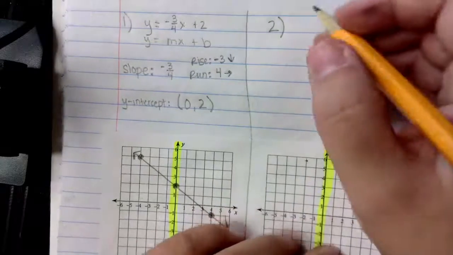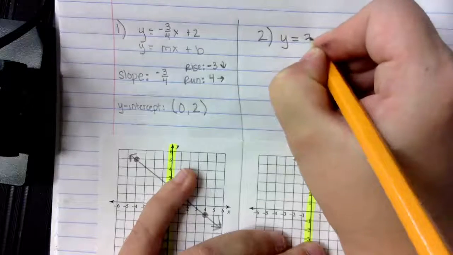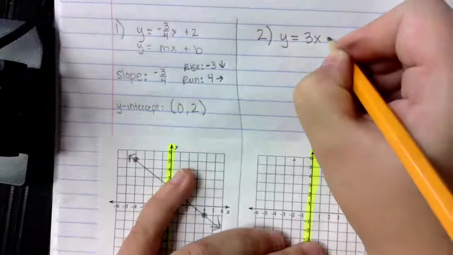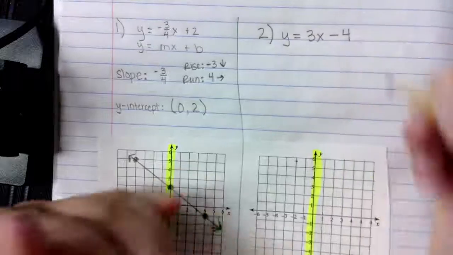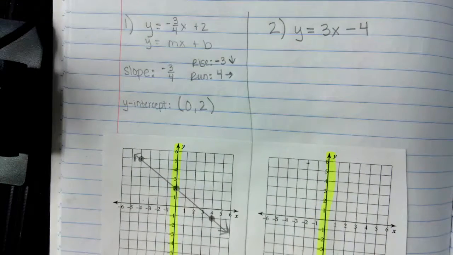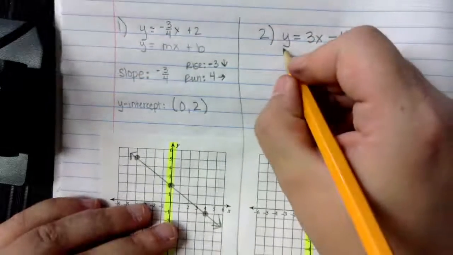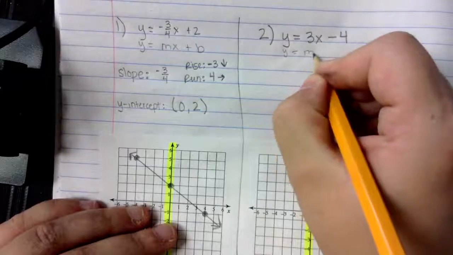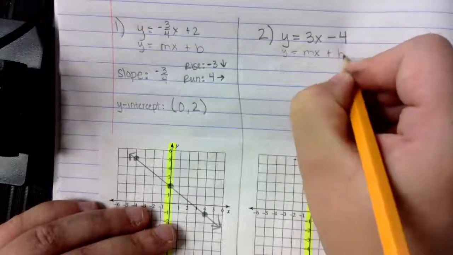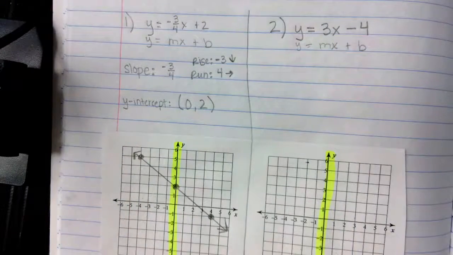Number 2, we have y equals 3x minus 4. So does this look like y equals mx plus b? It's pretty close. What's kind of the big difference? Yeah, there's a minus. So we're just going to keep that in mind when we get to the b. It's really a minus 4. It's not a plus 4.